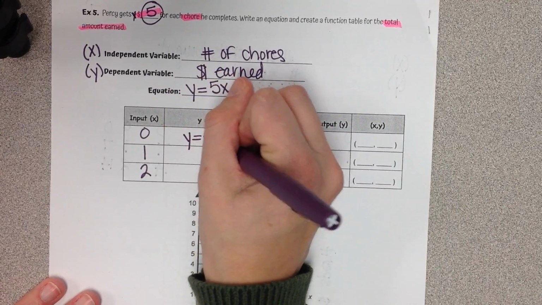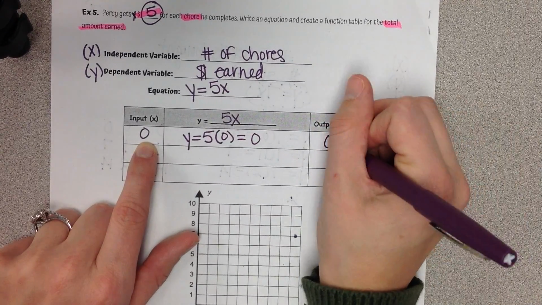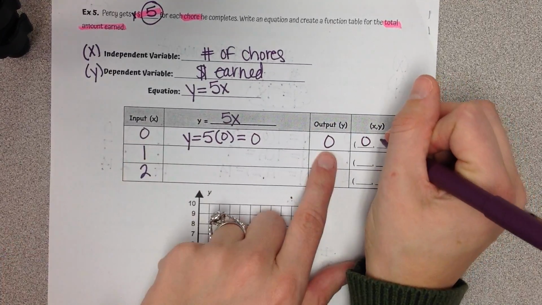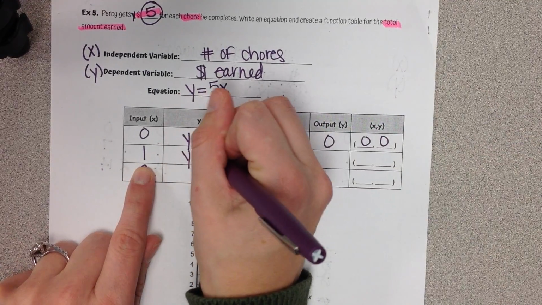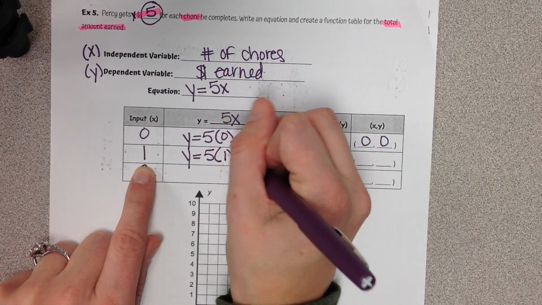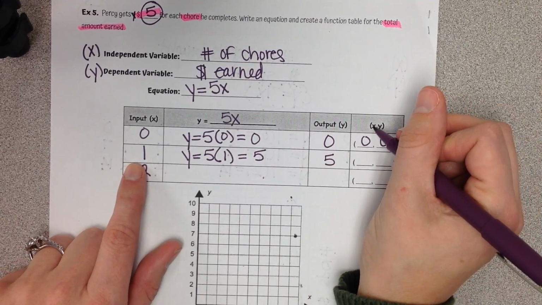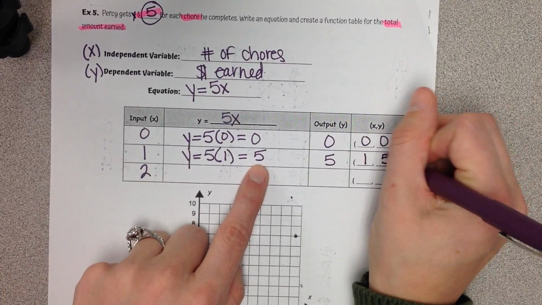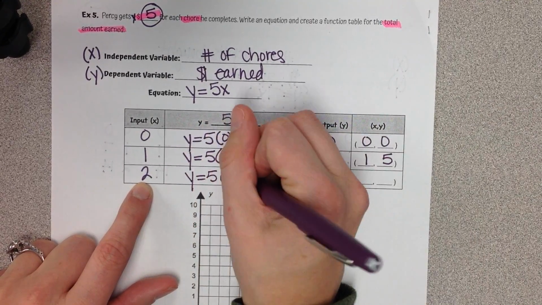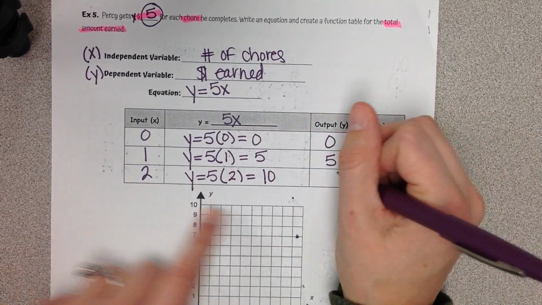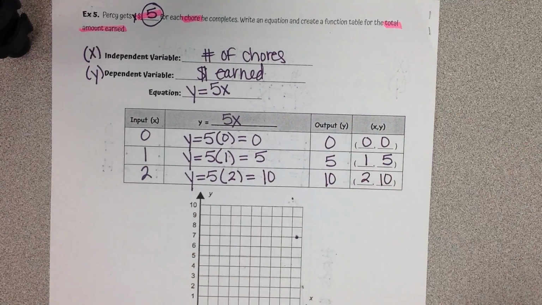Y equals 5 times our X value of 0, which is 0. So our output is 0. So our X value is 0, our Y value is 0. Plug in 1. Y equals 5 times our X value of 1, which is 5. So our output is 5. For our ordered pair, X is 1, Y is 5. And the last one, Y equals 5 times our input of 2. 5 times 2 is 10. So our output is 10. Our ordered pair is X is 2, Y is 10.